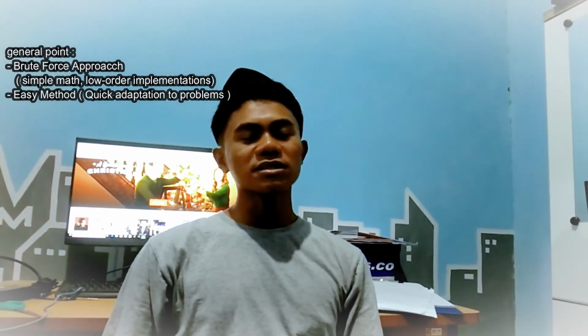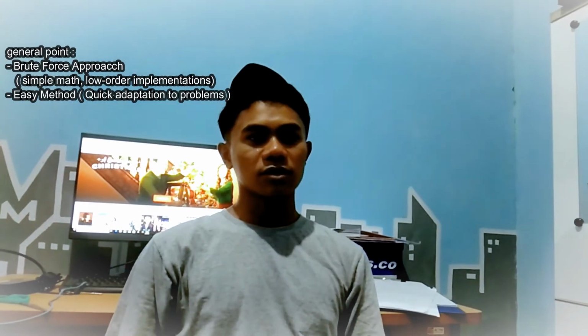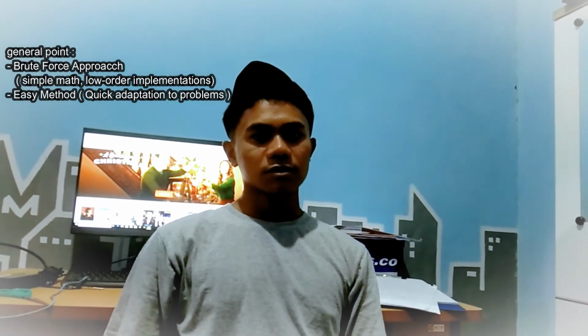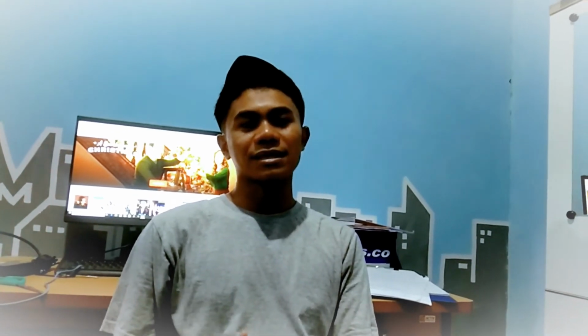The general points about the finite difference method: one, brute force approach; includes simple mode, low order implementation; easy method, quick adaptation to problems. You can very quickly take a partial differential equation, at least in the one-dimensional case, and come up with a numerical solution.